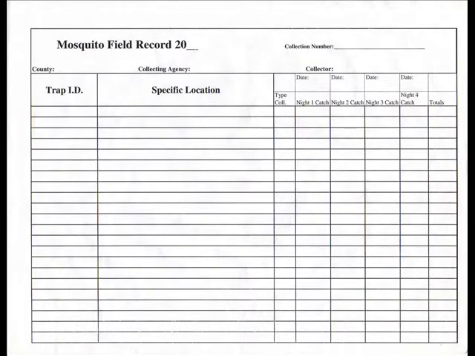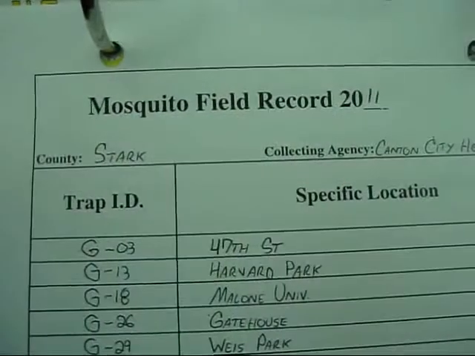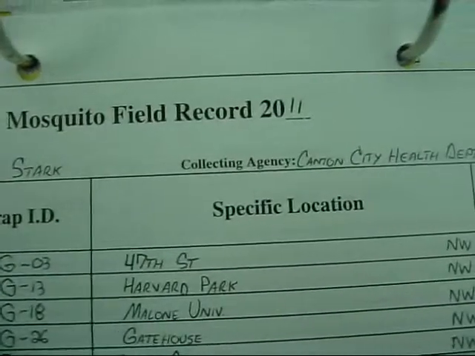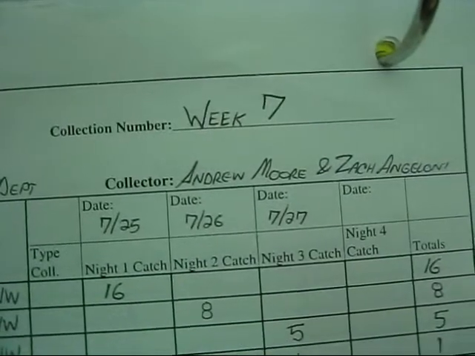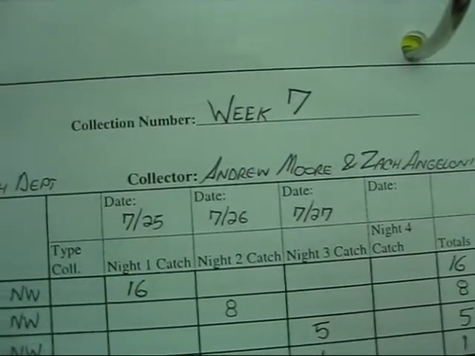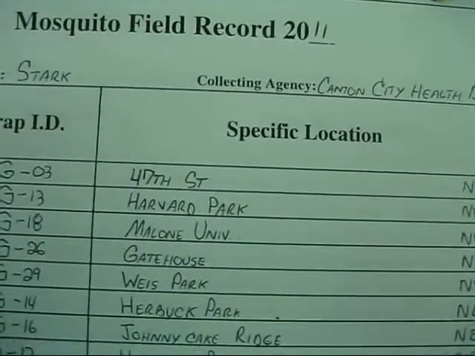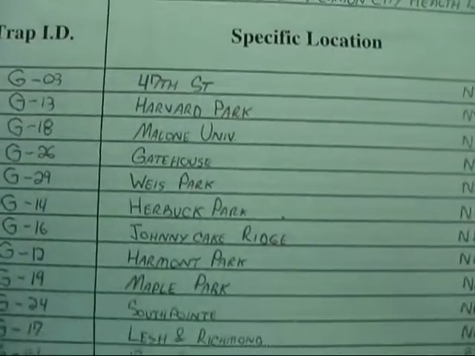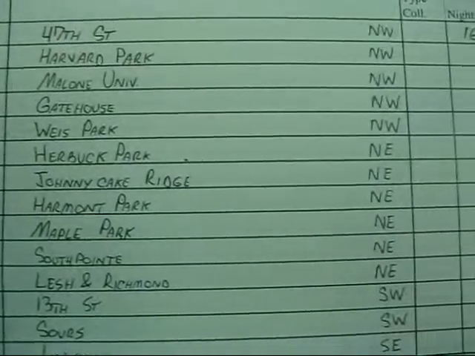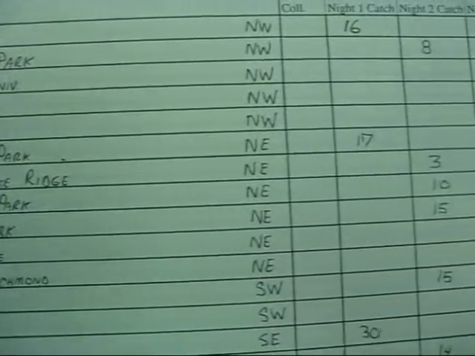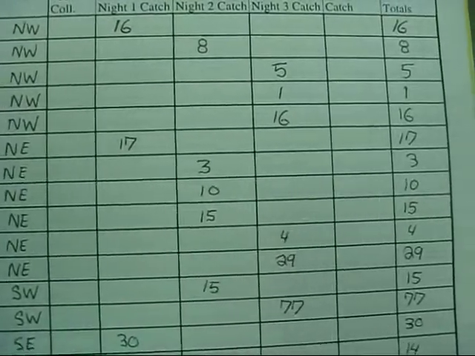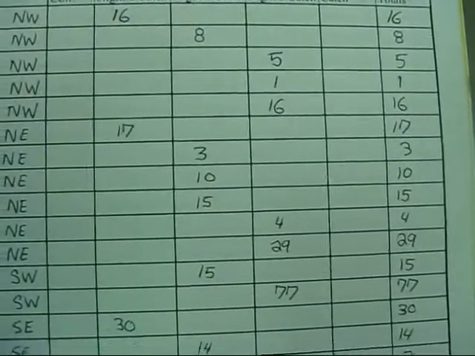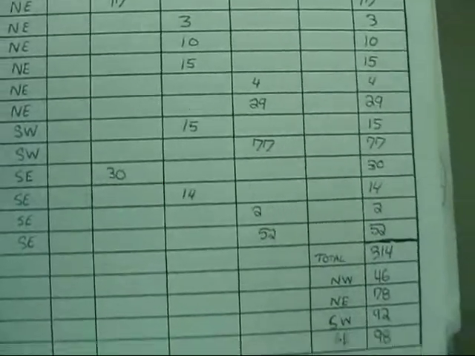At the end of each week, you will need to fill out a mosquito field record sheet. This form summarizes the week's trapping results. When it asks for a collection number, just mark down what week it is. The form looks best if you list all of the trap locations in the specific locations column according to which section of the city they're in first, and then according to date. And you can total the week's results at the bottom.